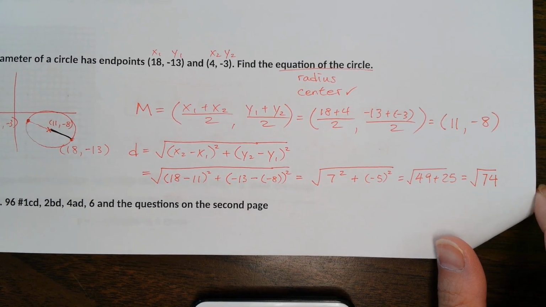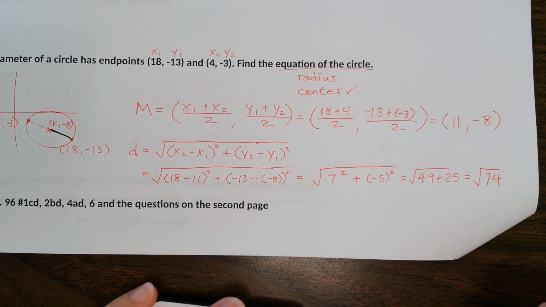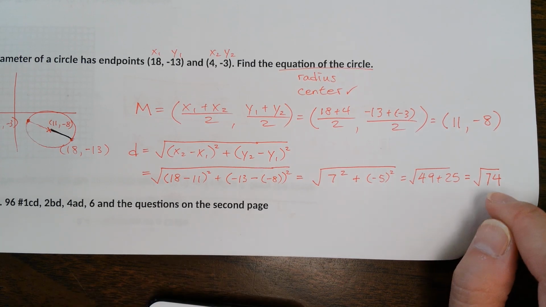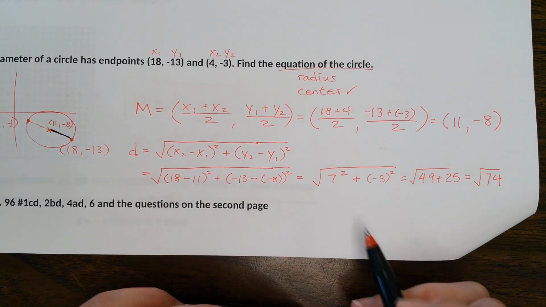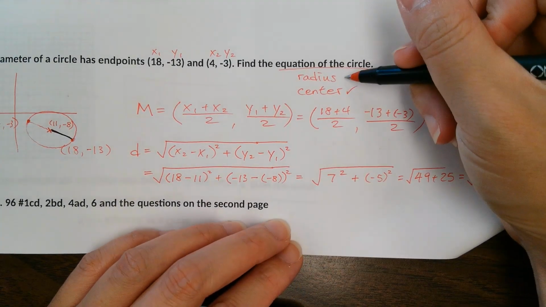Okay. Should I change it to a decimal right here? Max? No, because in the formula, it's just going to turn backwards. Good job. Excellent.